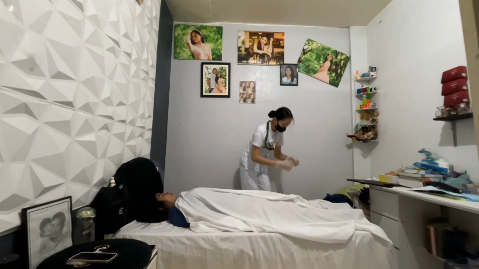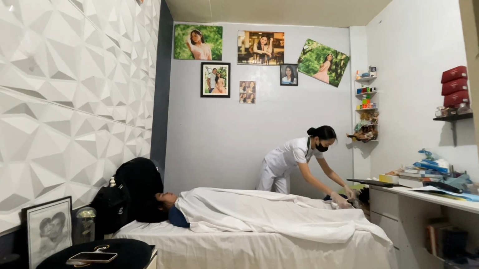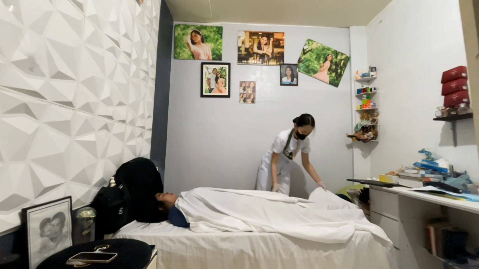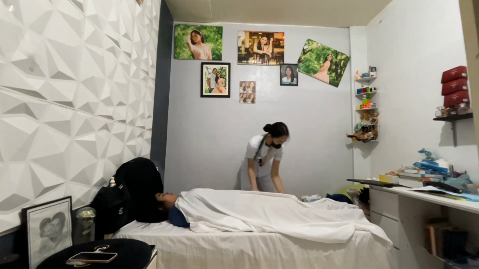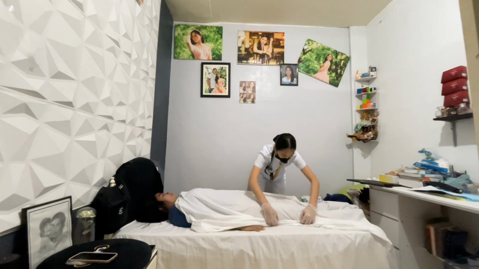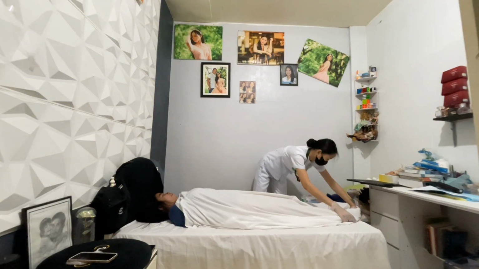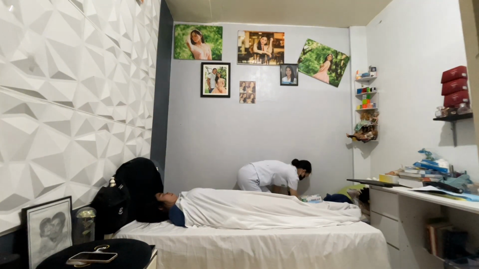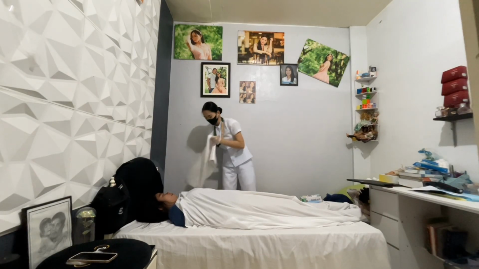After doing the bed pad, you should now tie one of the name tags onto the patient's big toe. You should now unfold the body bag.